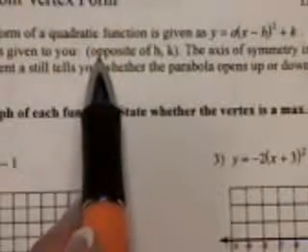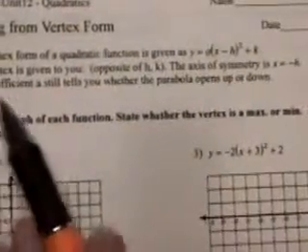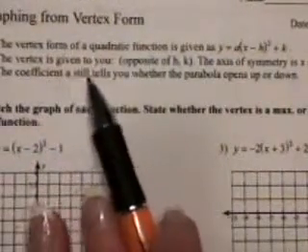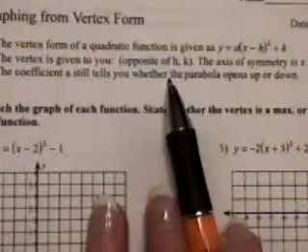In this format, you are actually given the vertex. The vertex is the opposite of h, comma, k. That is an ordered pair in parentheses. The axis of symmetry is x equals the opposite of h. The coefficient, the value in front of x squared, still tells you whether the parabola opens up or down.